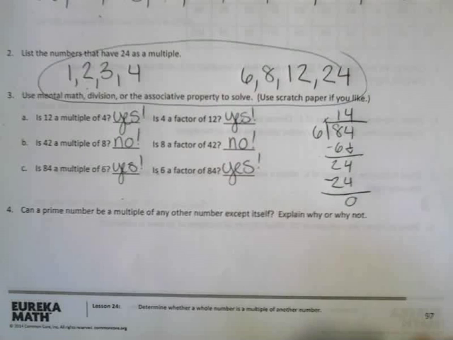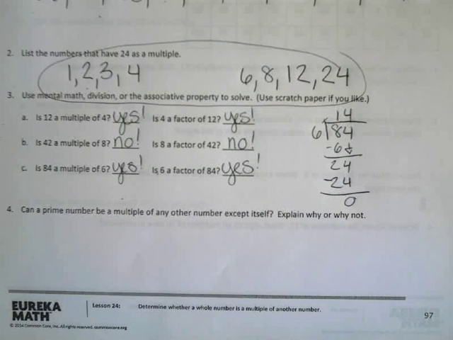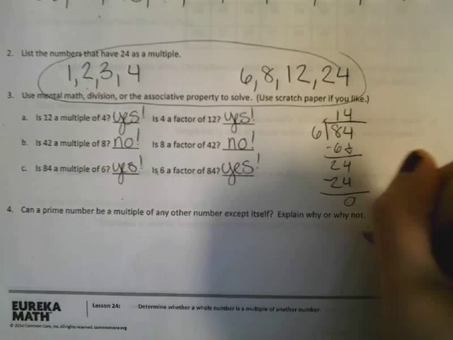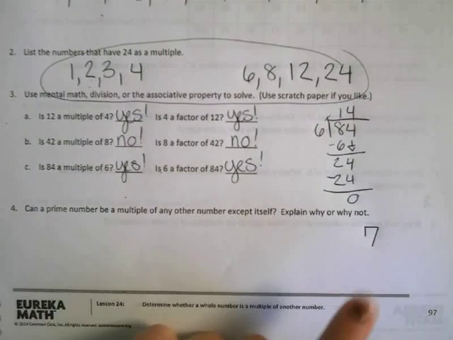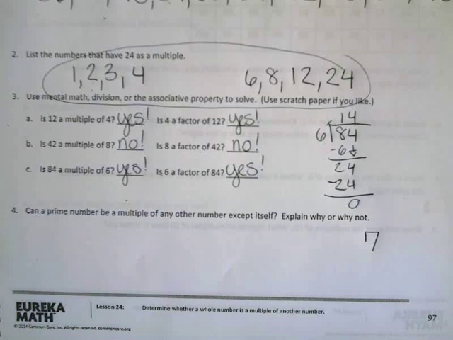All right, number 4. Can a prime number be a multiple of any other number except itself? Explain why or why not. Well, let's think of a prime number. What's a prime number? 7. So let's pretend it's 7. Can a prime number be a multiple of any other number except itself? No, it can only be multiplied by 1 or itself. All right, well, let's think about it. Because it's not asking us about its factors. It wants to know if it's a multiple of something else.